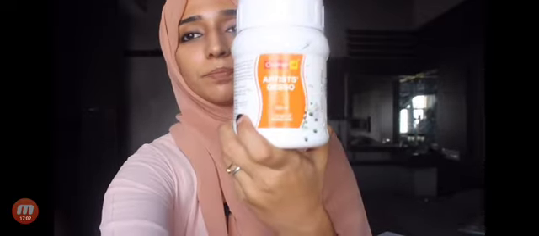So firstly, we need a stretched canvas, and this is of size 60 by 60 centimeters. You can see this. I got this on Amazon. And then I have used a canvas primer. So this is it. Many of you ask me why we should use a canvas primer, because this is to prime your canvas, to prep your canvas.